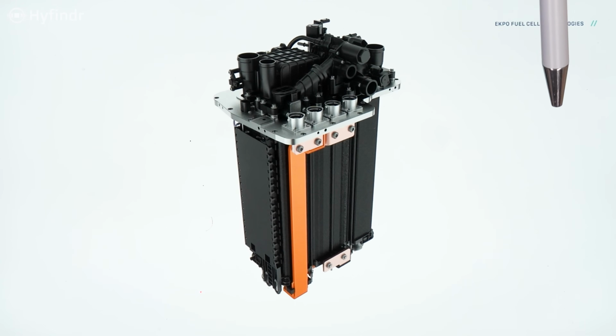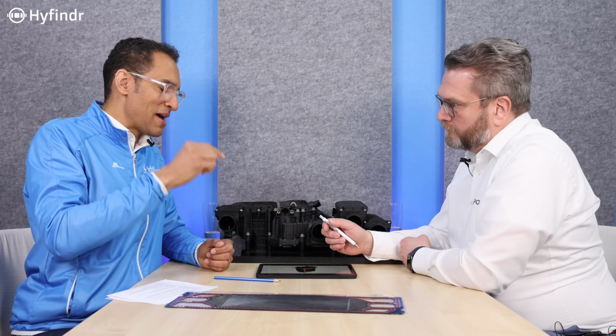Obviously, something I learned also, stack comes from putting the cells on top of each other, stacking them. Exactly. And that's how we got to the stack. Okay, so that was real fast from the schematic to this.